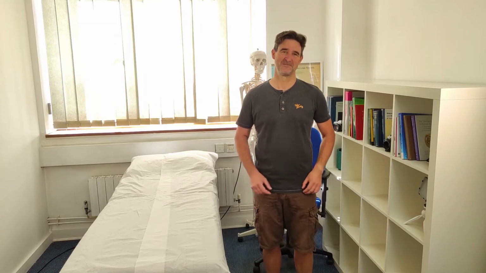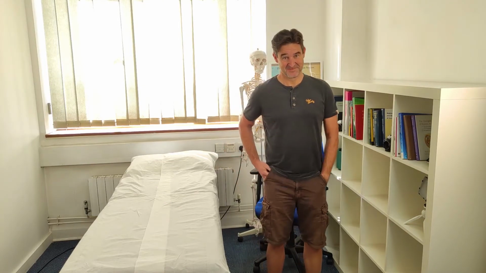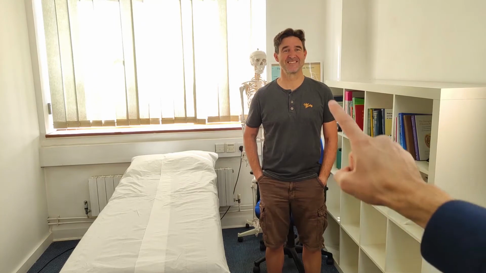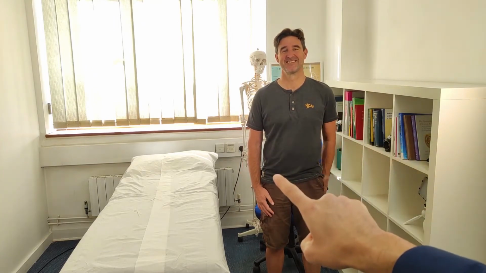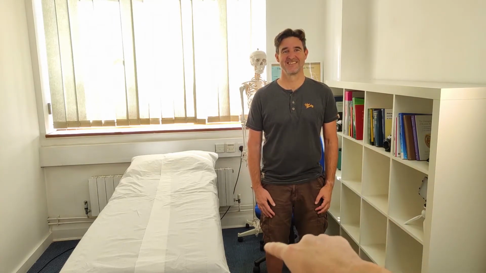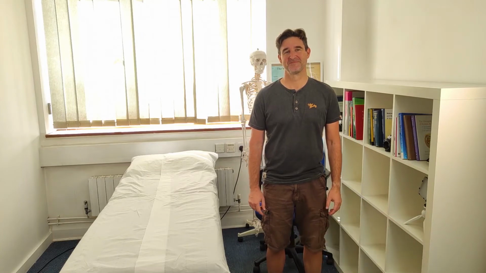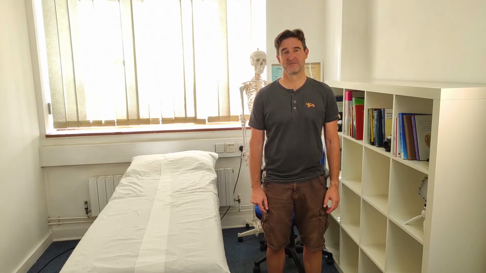Here we are with Philip for the third session. Last time I treated the shoulder and this region here, which included the knee. Today I will perform the same test I did last time, just to show you how different it is.